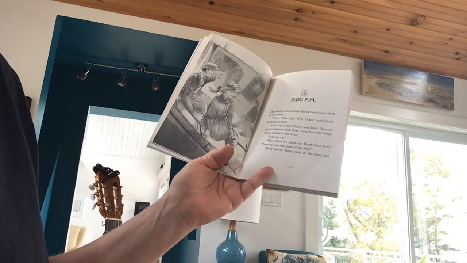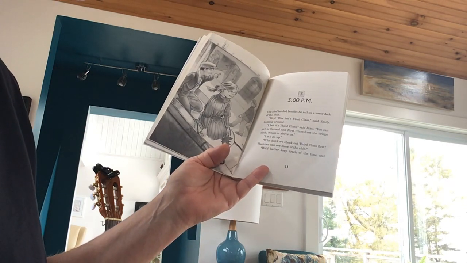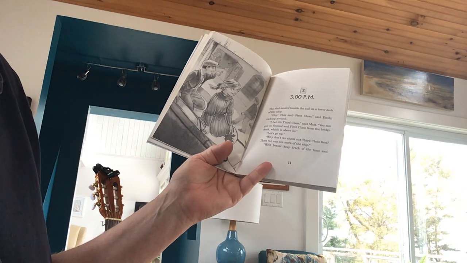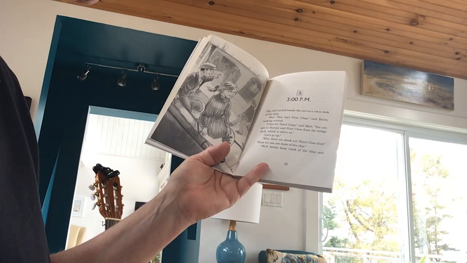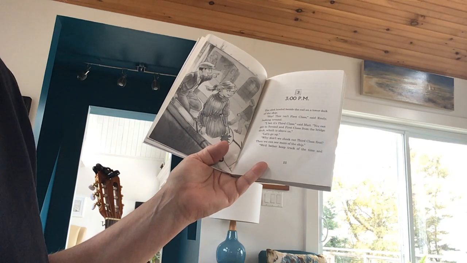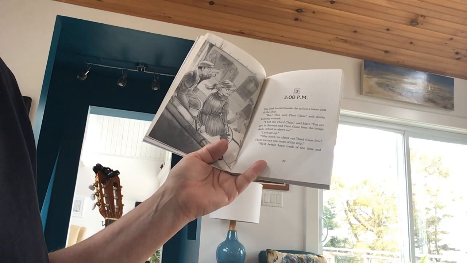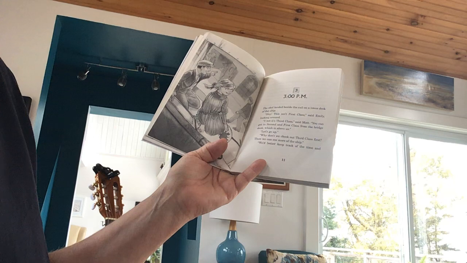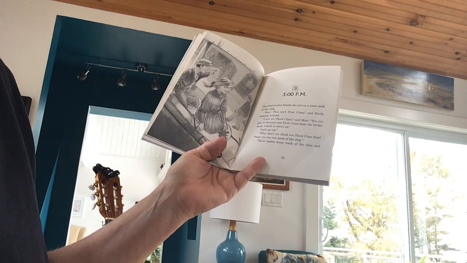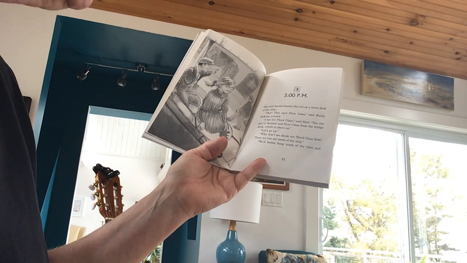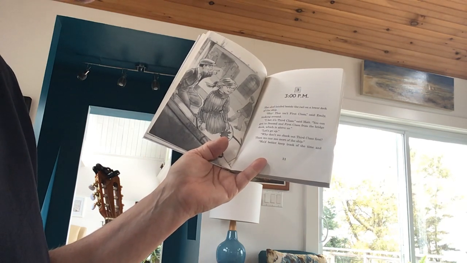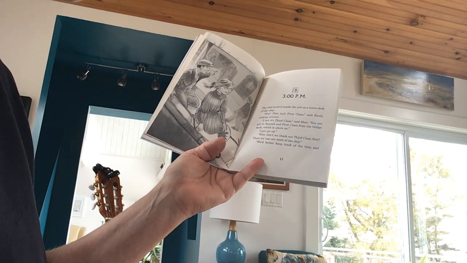3 p.m. Chapter 3. The sled landed beside the rail on a lower deck of the ship. Hey, this isn't first class, said Emily, looking around. I bet it's third class, said Matt. You can get to second and first class from the bridge deck, which is above us. Let's go up. Why don't we check out the third class first? Then we can see more of the ship.